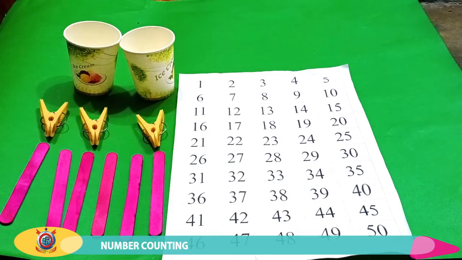Students, you have already learned numbers from 1 to 50 in class nursery. Now you are able to count different objects with the teacher. Now let's start to count these objects.